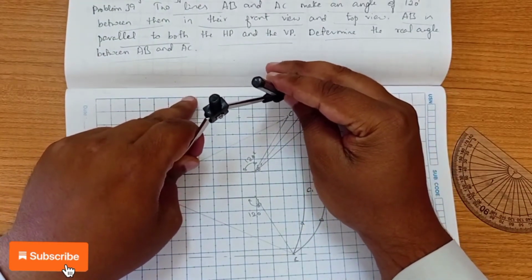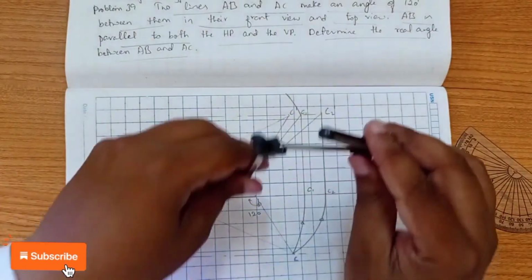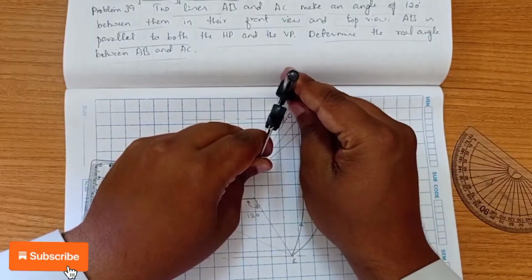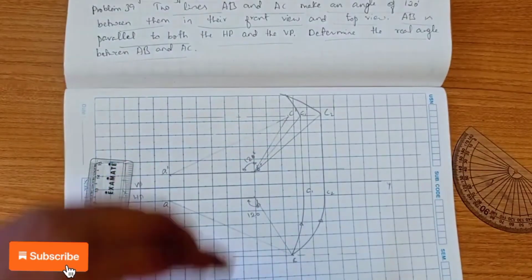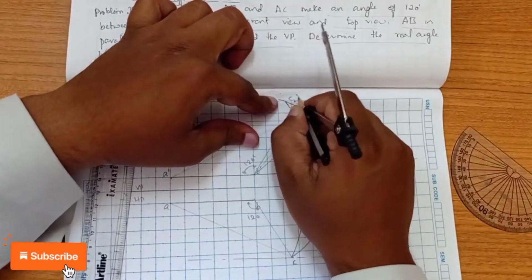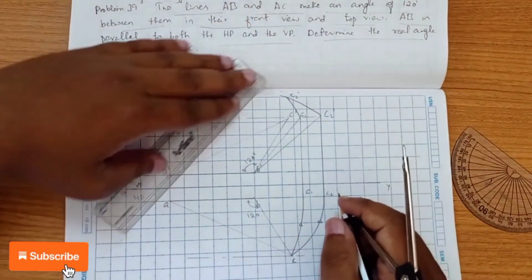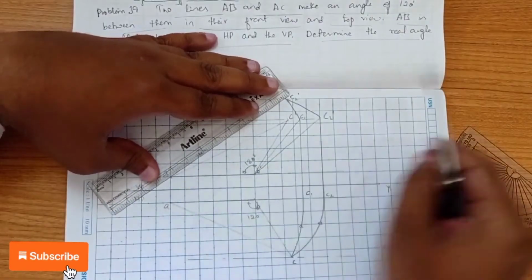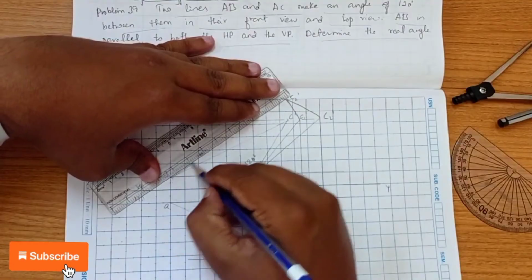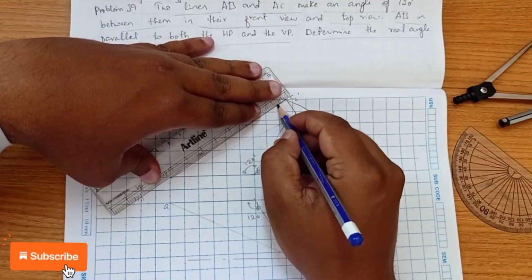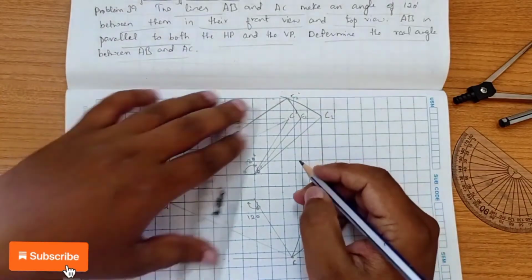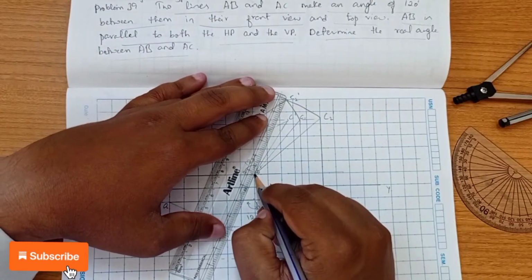So I have to cut one arc, and after that measuring from here, we have to cut this arc. This point is C2 dash. This point we have to join, and now from here to here I'll join.